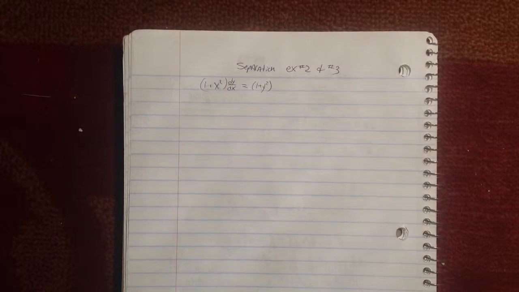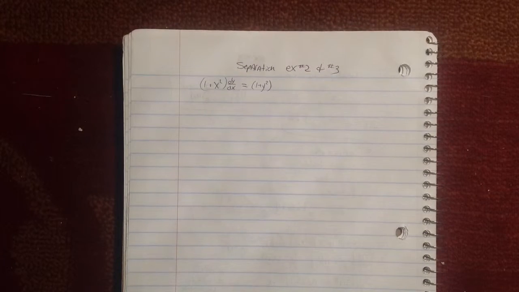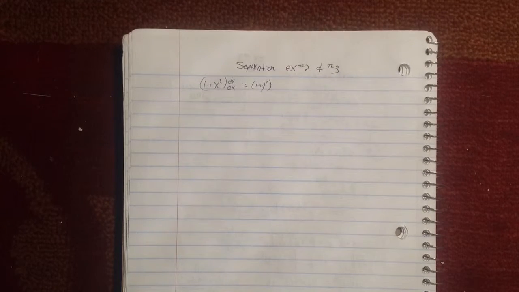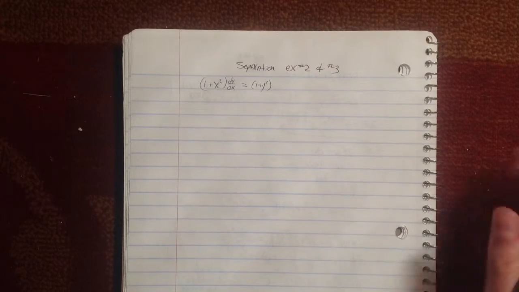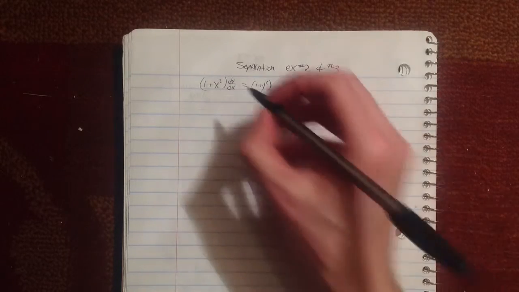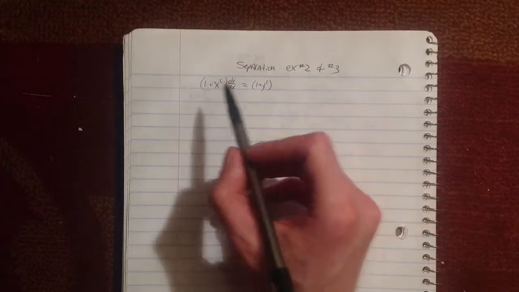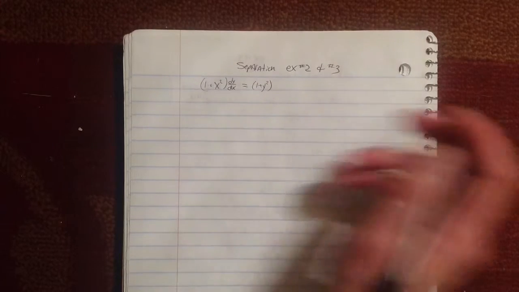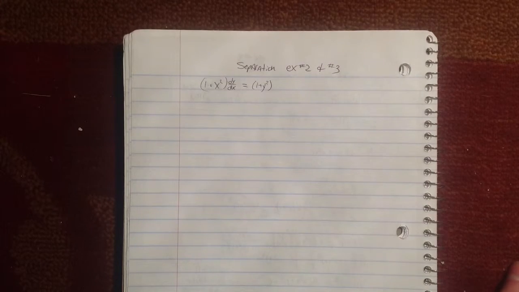Okay, here is another example of solving differential equations using separation. I think I'll be able to get through two really quick because they're pretty straightforward. So the whole purpose of separation is basically to get everything with an x on one side and everything with a y on the other side. So as you can see, this one is relatively straightforward.